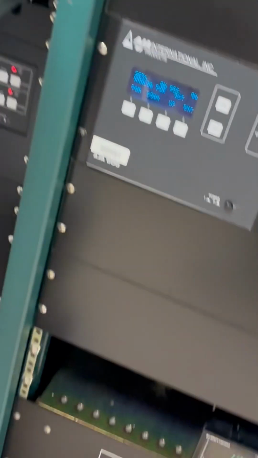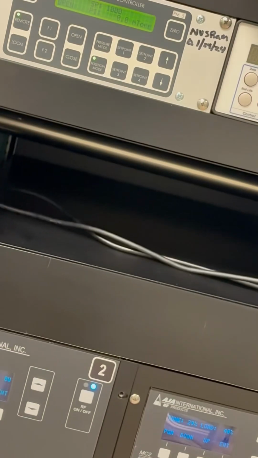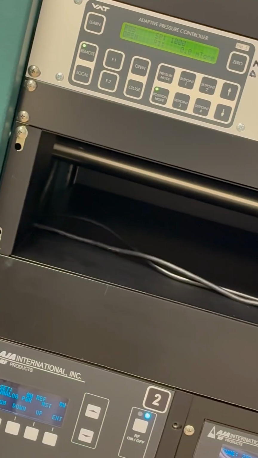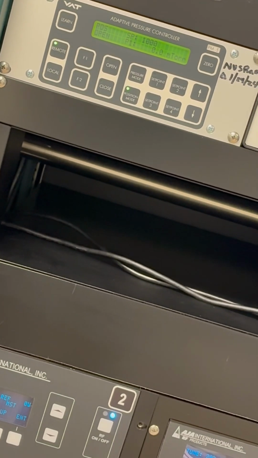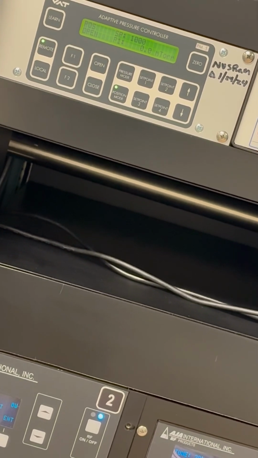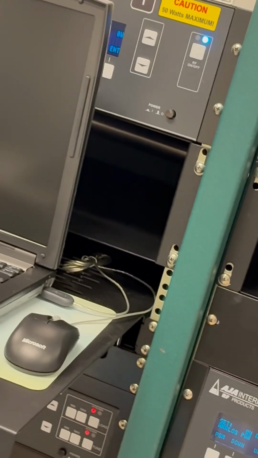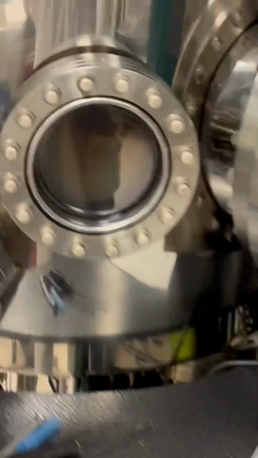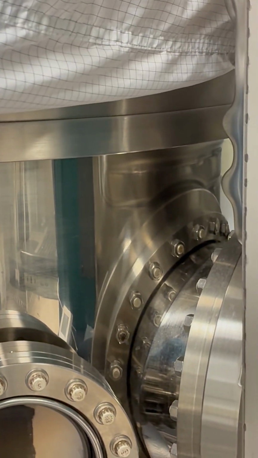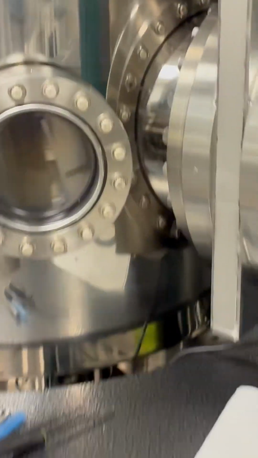Okay, so now the next thing you're going to want to do is actually grow on your sample. And so we're going to have to get the holder back out of the chamber. The first thing I'm going to want to do is take that QCO and get it right out of the way.